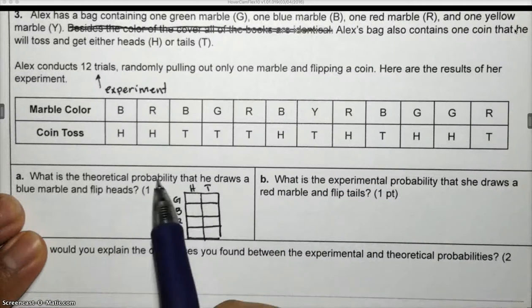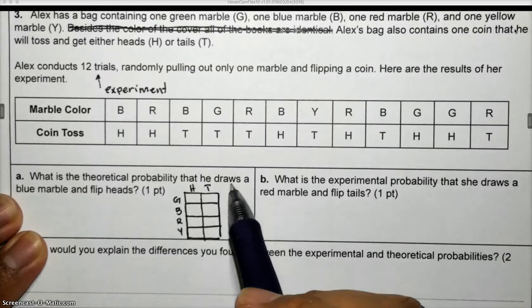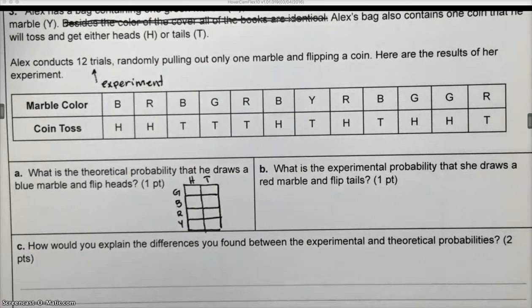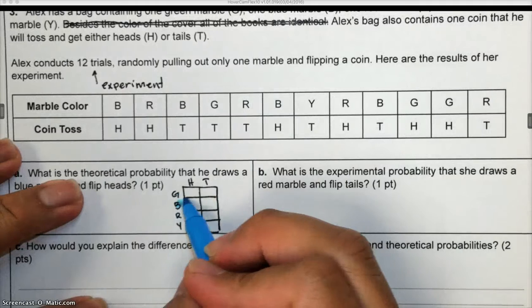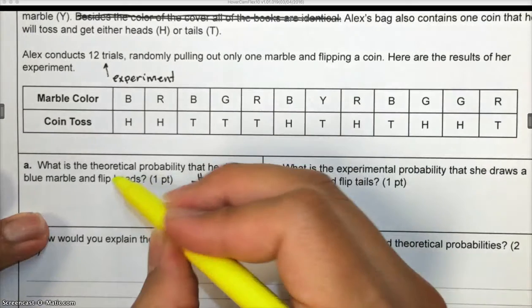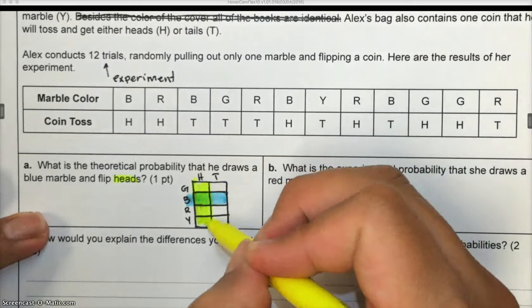So the first question says, what is the theoretical probability that he draws a blue marble? Theoretical is based on this area model. You could do a tree diagram if you'd like to. So here's my blue marble. That's the probability of blue. And it says probability of heads. There's heads. And heads is my H. And I'm looking to where they overlap.